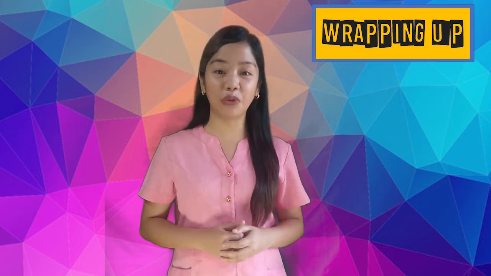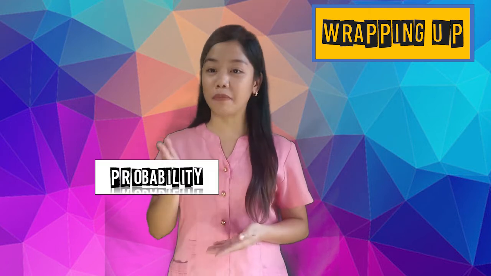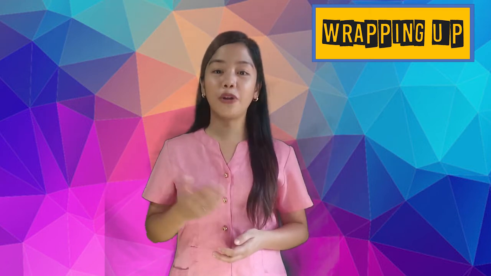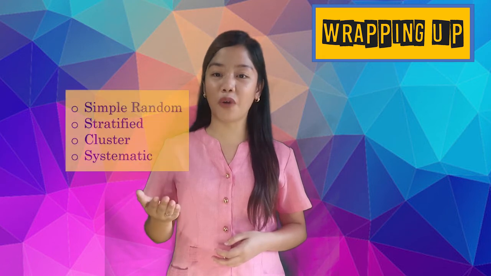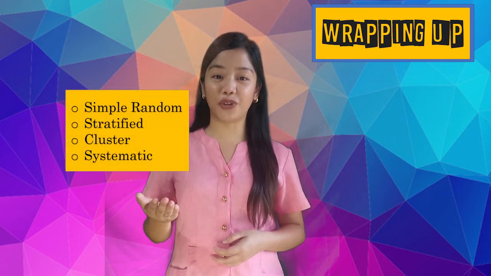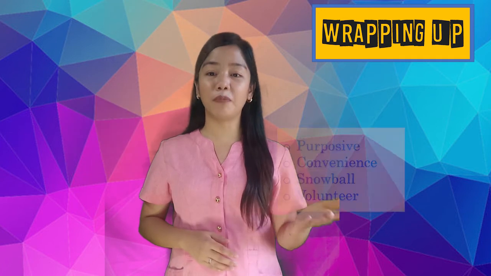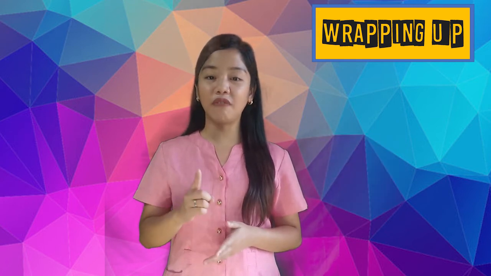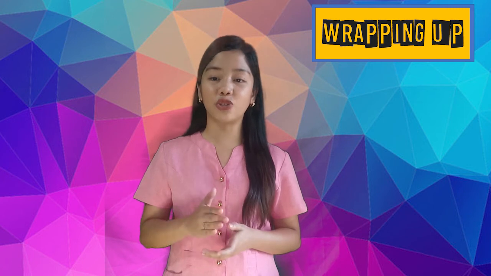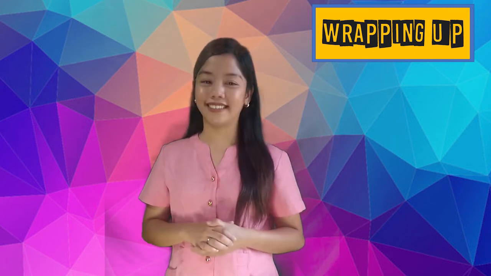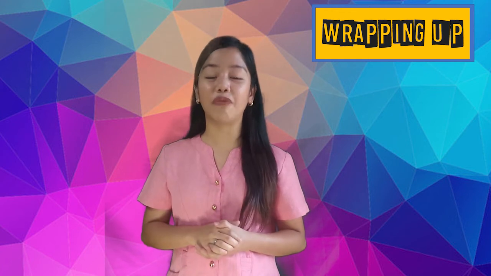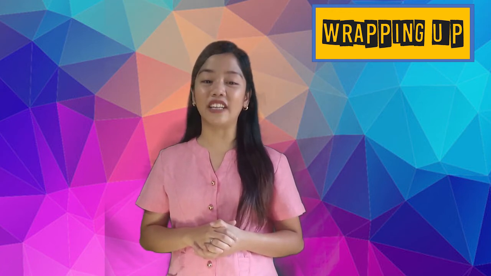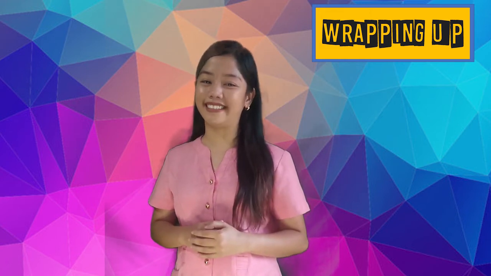Again, we have two sampling methods, which are probability and non-probability. Under probability, we have simple random, stratified, cluster, and systematic. While under non-probability, we have the purposive, convenience, snowball, and volunteer. As researchers, we have to know and understand each of these sampling techniques. Just do not forget the nature of each sampling before you decide to use it as your sampling technique in choosing your participants.